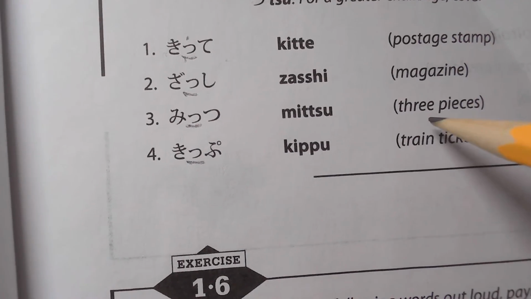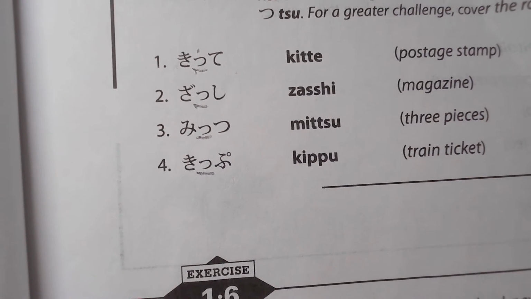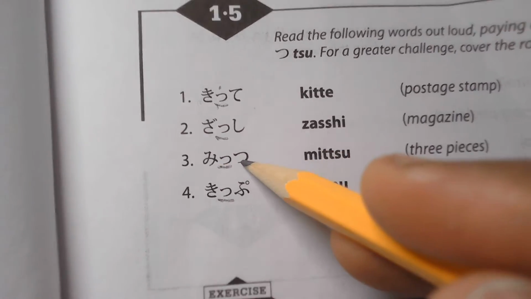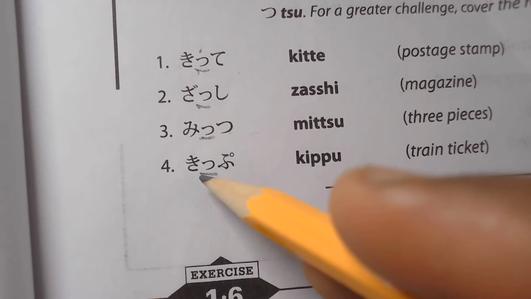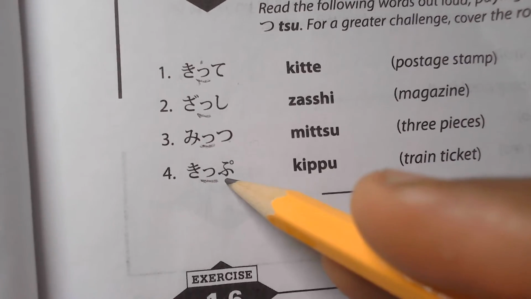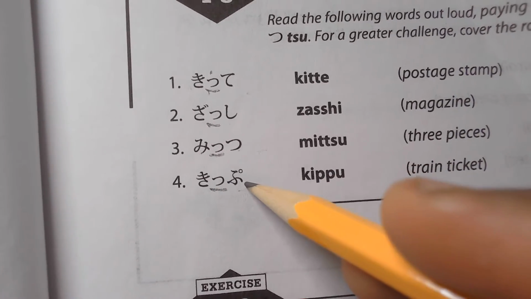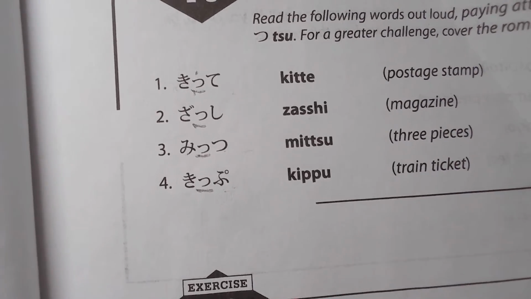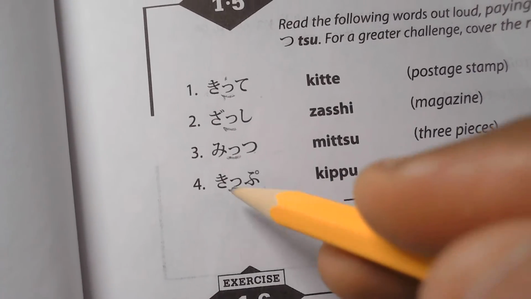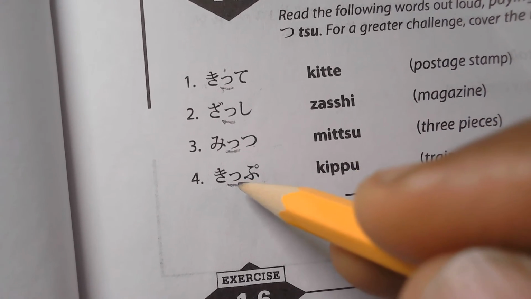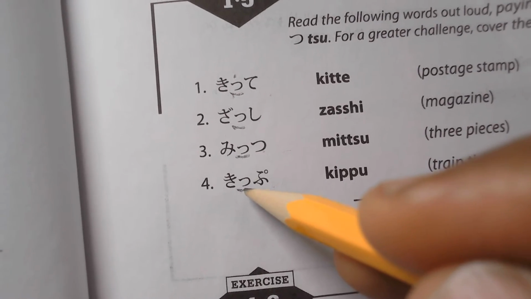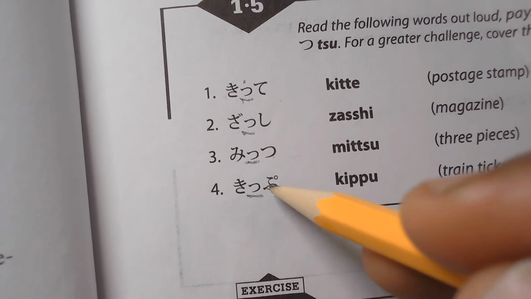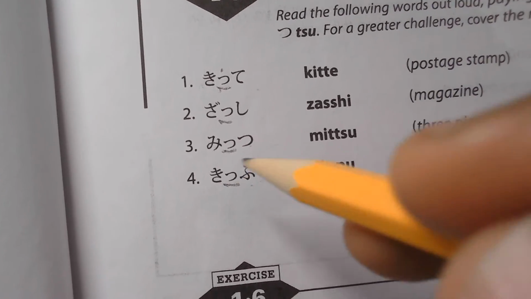And mitsu is 3 pieces. Then we have kippu. Kippu means train ticket. So if you ever see a little tsu like this in a word, you have to pause. You don't pronounce it, you just pause. So kippu.